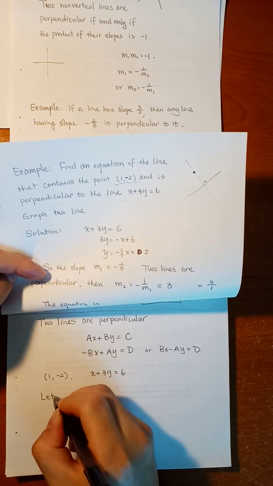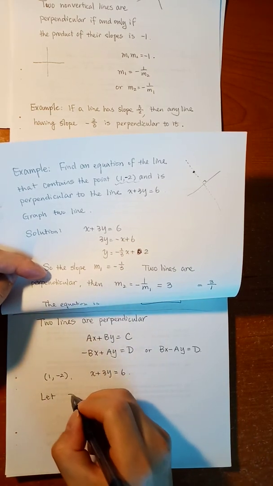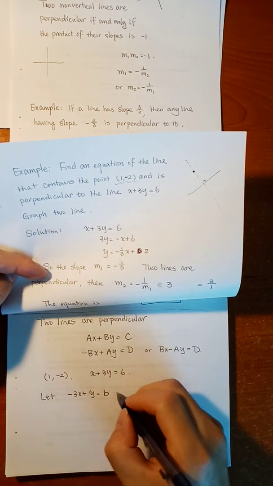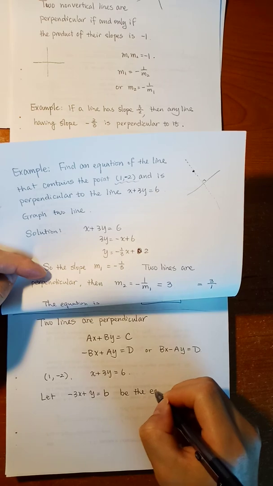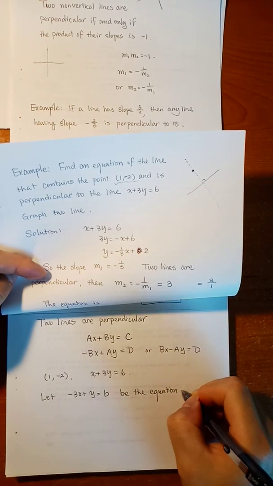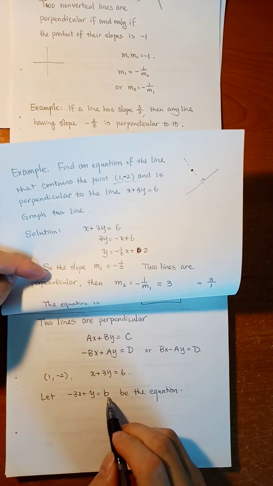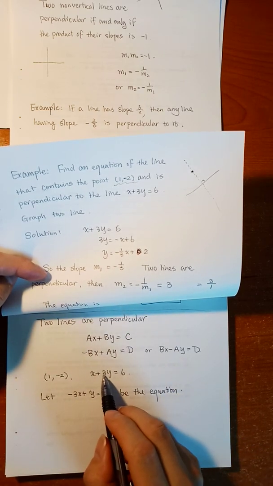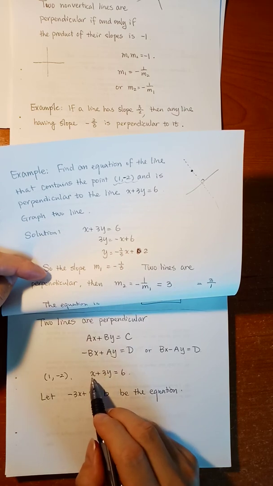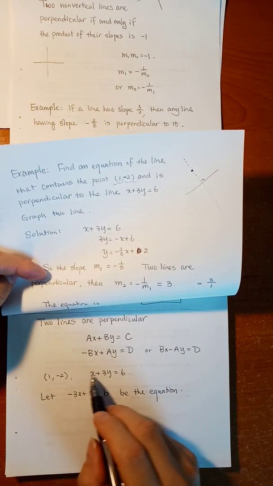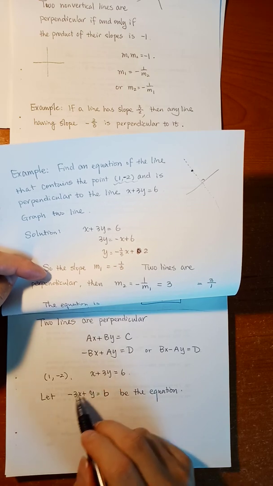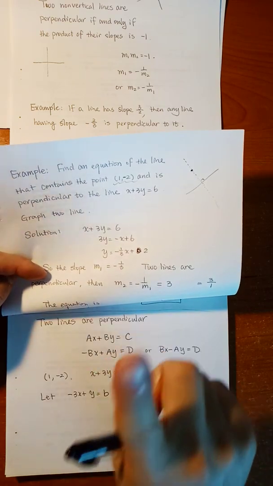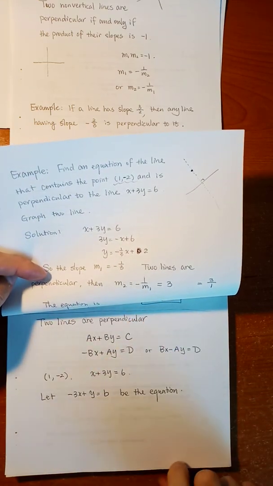Let negative 3x plus y equal b be the equation. You just switch the coefficients of x and y: the coefficient of x becomes the coefficient of y, and the coefficient of y becomes the coefficient of x. Switch them, and then you put a negative sign. You can put it for x or for y. Just put it for one.